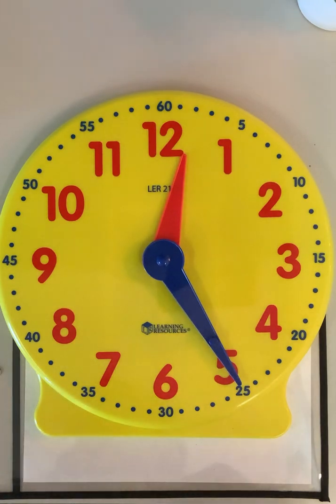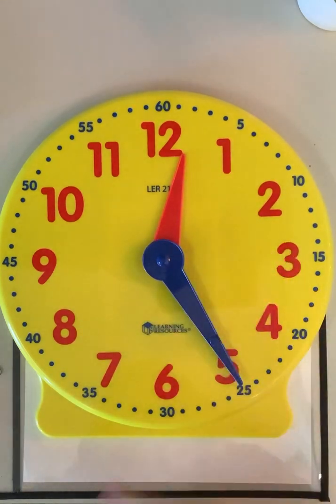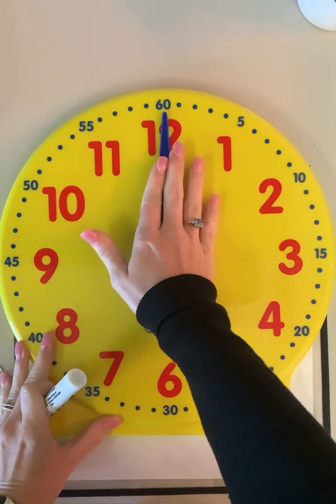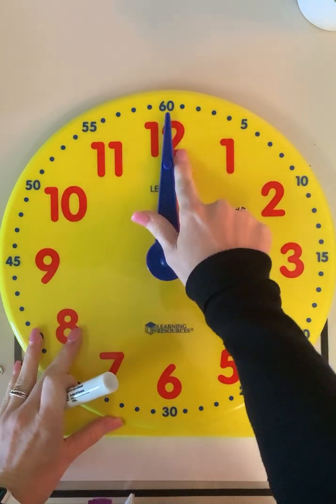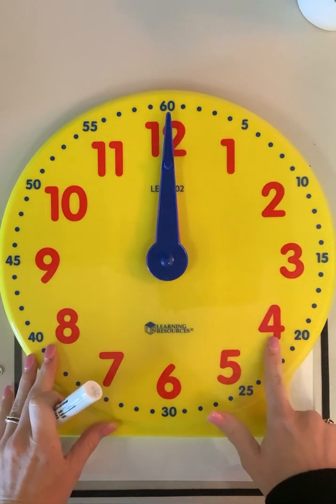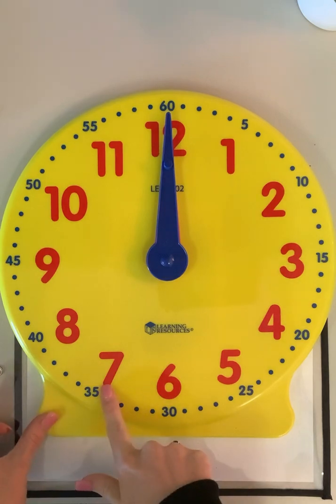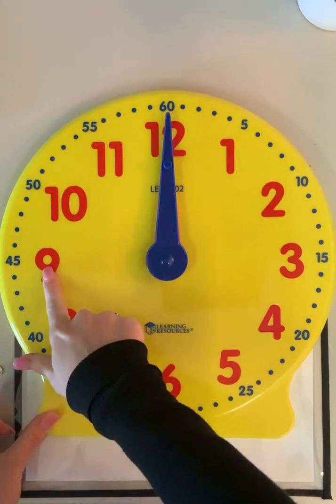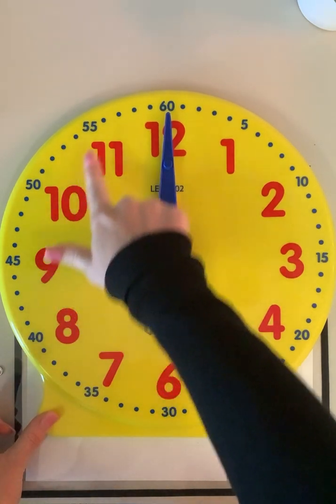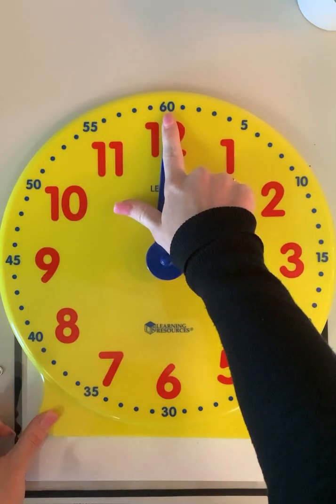So what I want to do is we're going to practice first skip counting by fives while I point to the number that the minutes represent on the clock. Ready? We're going to count by fives starting at 0. Ready? 5, 10, 15, 20, 25 minutes, 30, 35, 40, 45, 50, 55, 60, back at 0, starting back over.